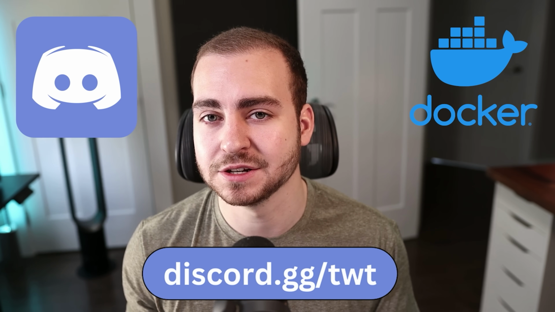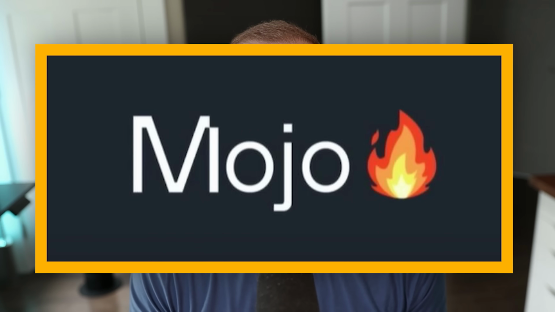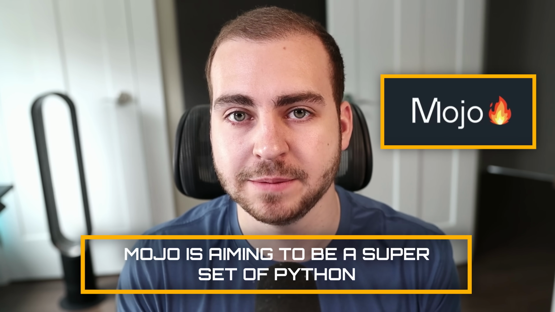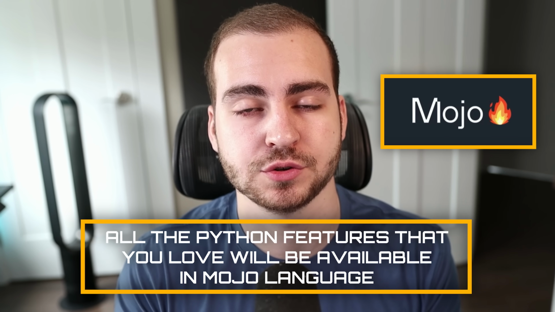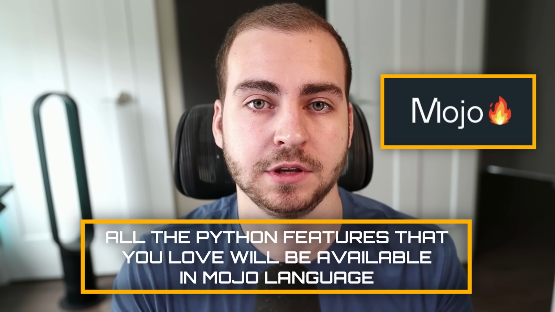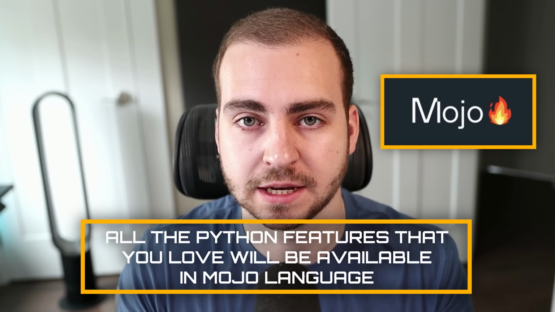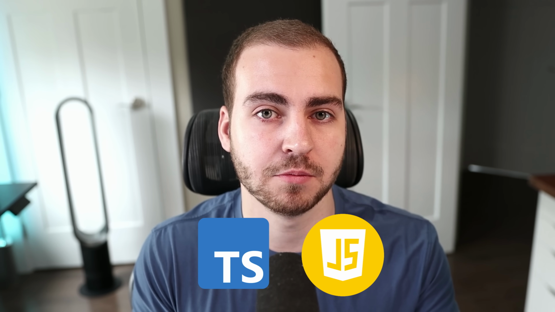Now let's get into it. So let's start with what we know about Mojo. First of all, this is aiming to be a superset of Python. That means that all of the Python features you know and love, eventually you'll be able to use directly inside of the Mojo language. That also means that Mojo will provide additional features that you can use that should speed up the execution of your program and allow for things like strong type checking. So think TypeScript for JavaScript. That's kind of how Mojo is positioning itself, except it's promising massive benefits in terms of speed.